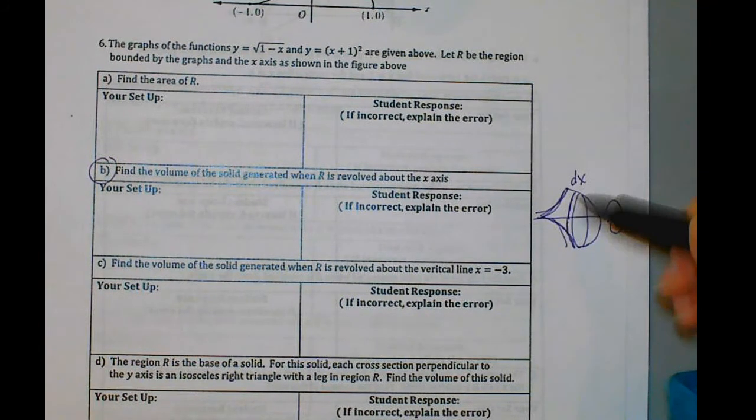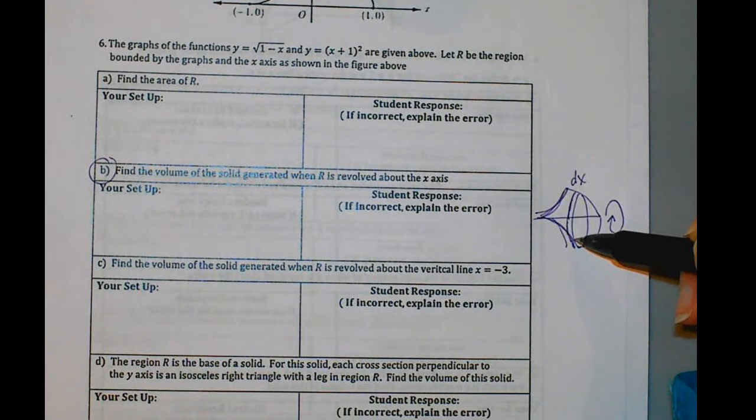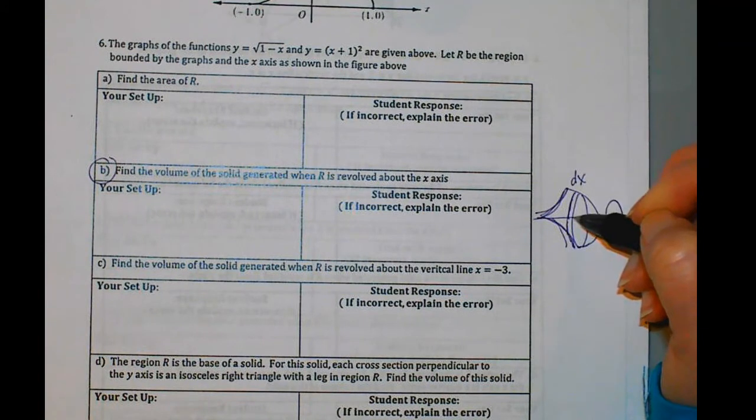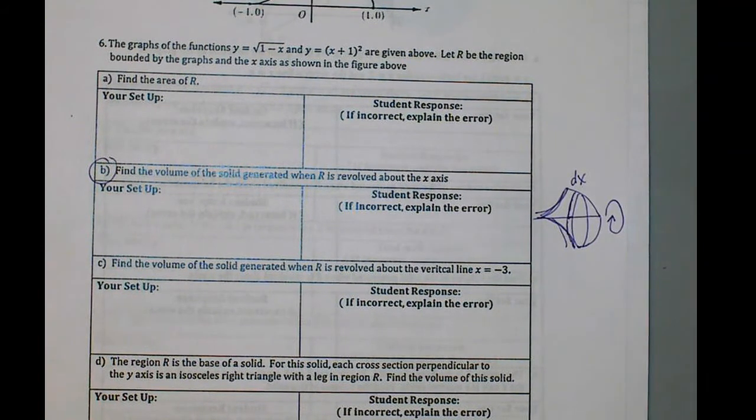When I draw this like a slice of cheese or whatever you would slice, it would have some width, and that's change in x going this way. So everything needs to be an x.